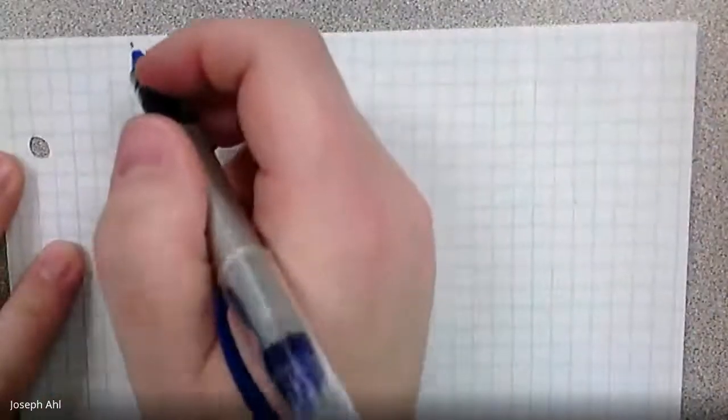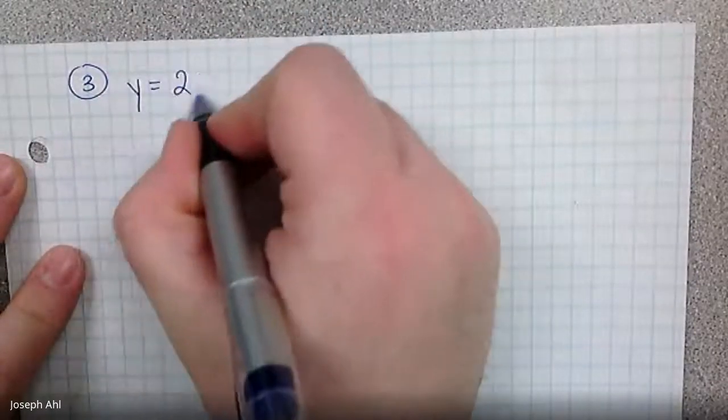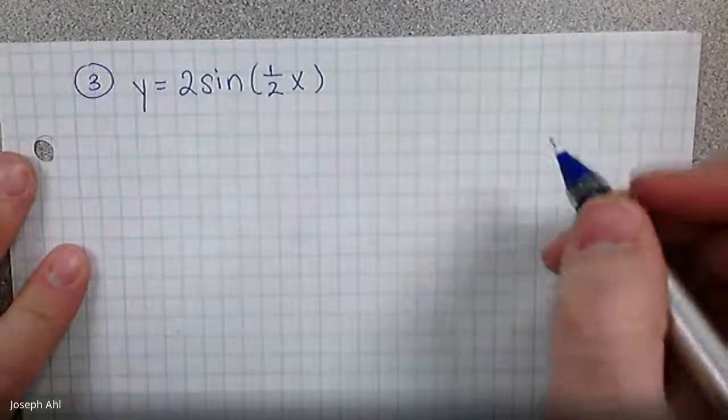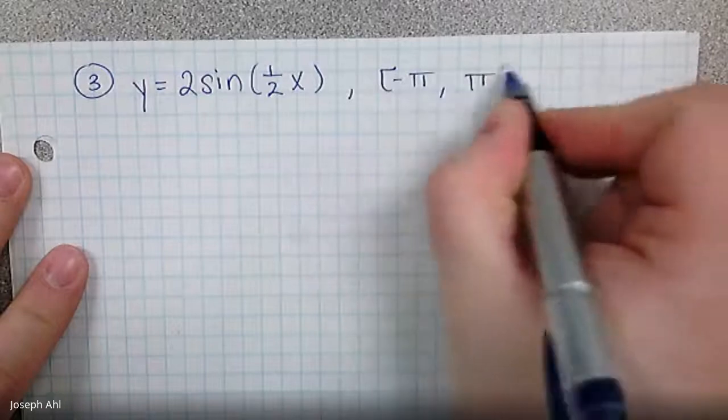Let's do just one more. I'm going to change a couple things on you here. In this last example, let's graph maybe over a different interval that's not 0 to 2 pi. Let's do 2 sine, and I'm going to also change the frequency to 1/2. 2 sine of 1/2 x, and let's go this time from -pi to pi and see what that looks like.